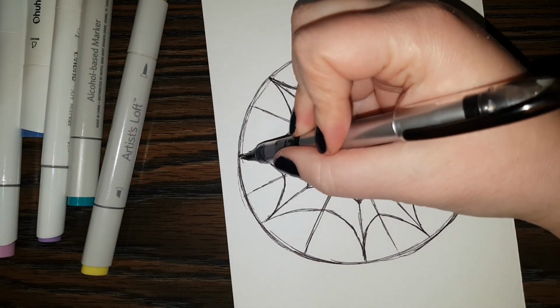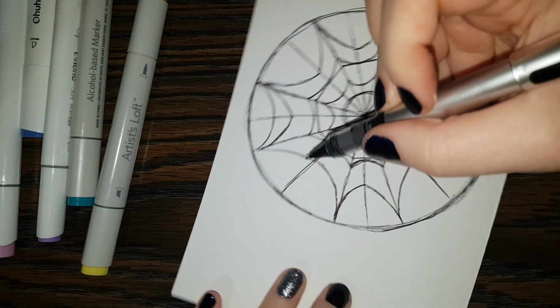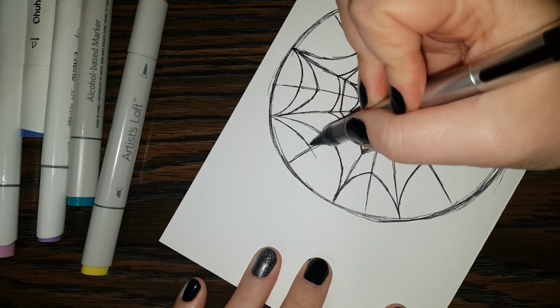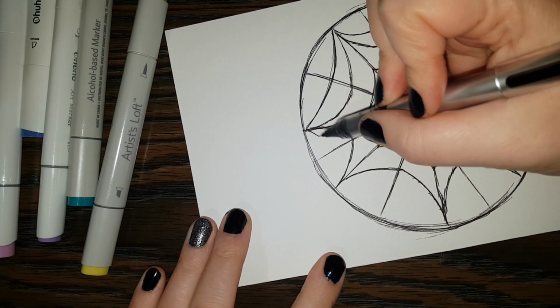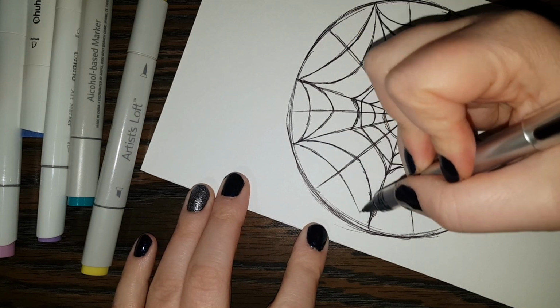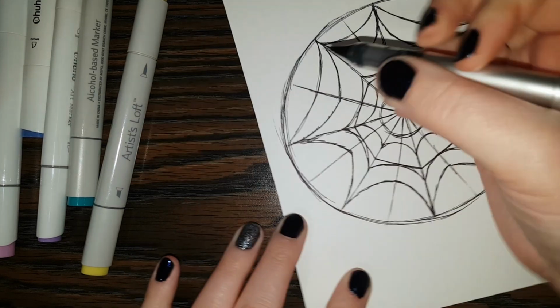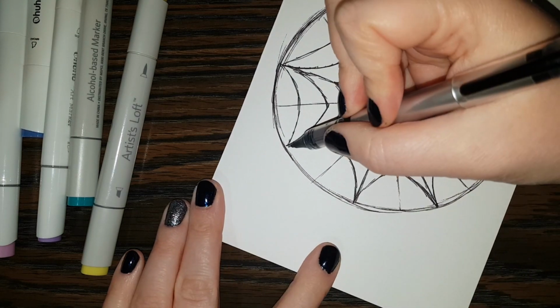Okay, and now we're going to do another kind of swoop like that all the way around. So this window really just looks like a great big spider web.